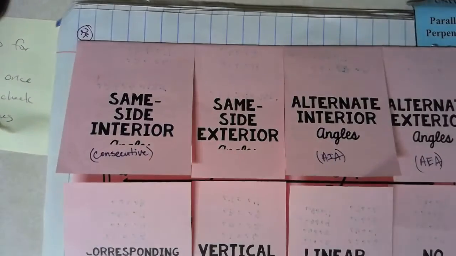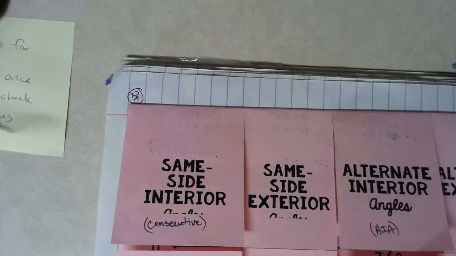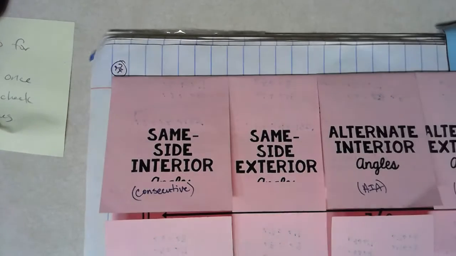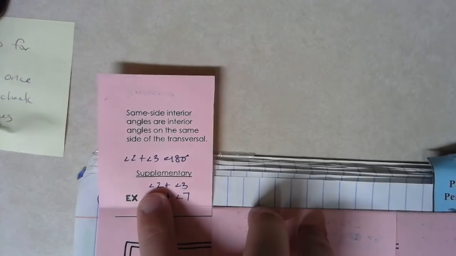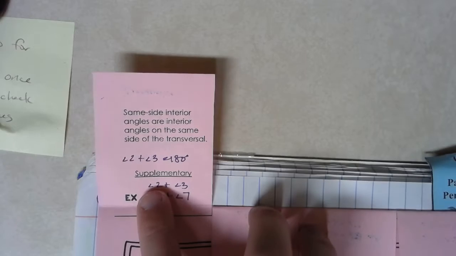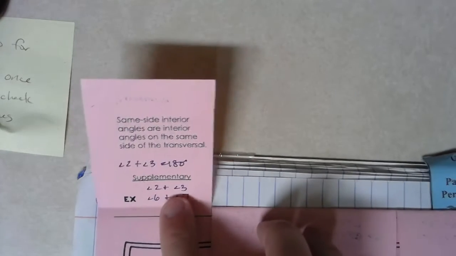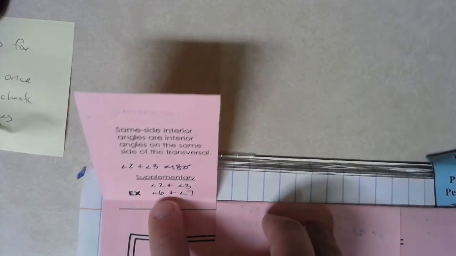So we first have same side interior angles. Okay, you might also hear these angles called consecutive angles or consecutive interior angles, but they all mean the same thing. So same side interior angles are interior angles that are on the same side of the transversal. Okay, and it says we've got two sets in this picture, angles 2 and 3 and 6 and 7.